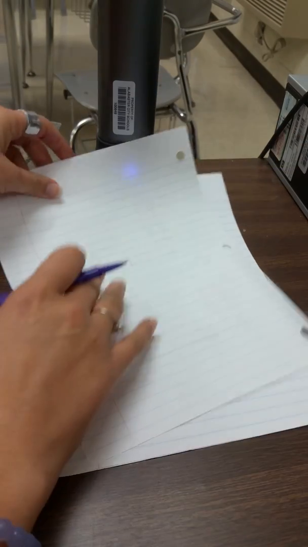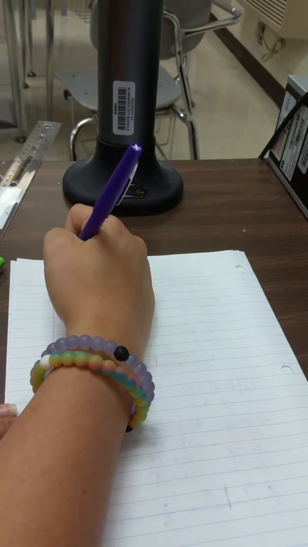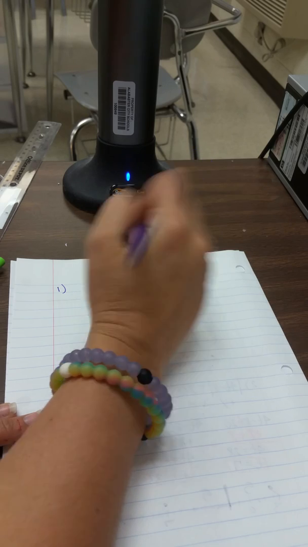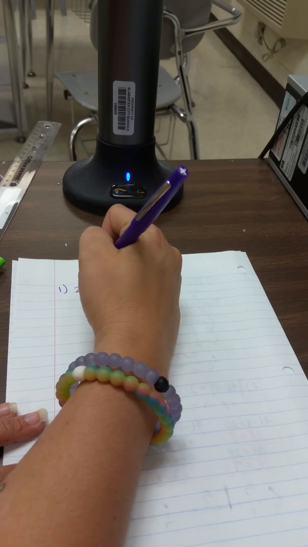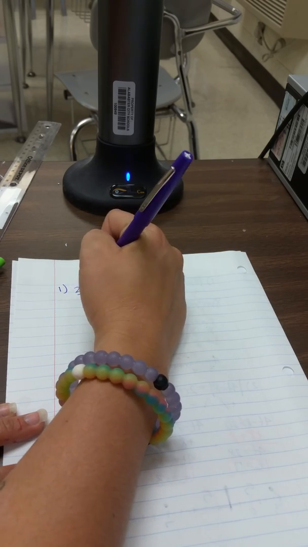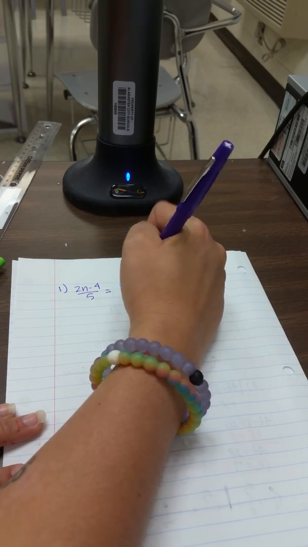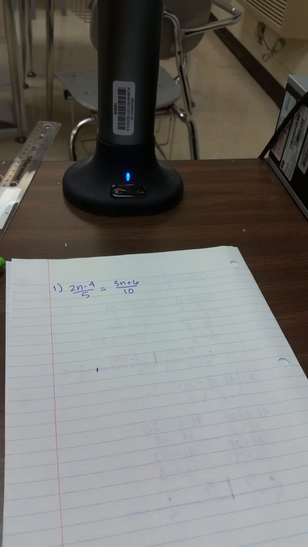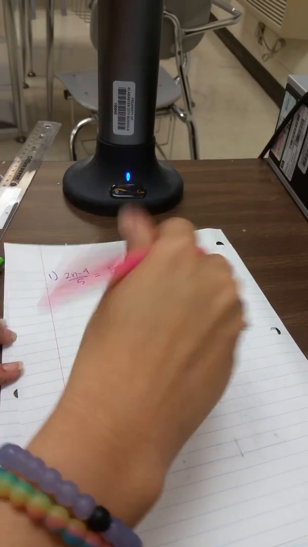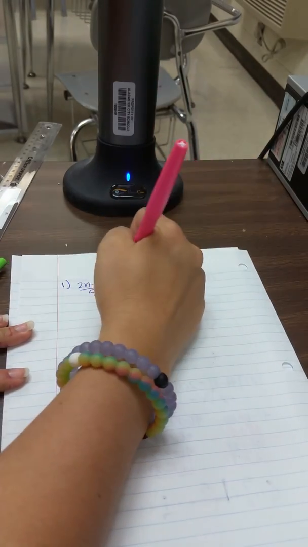All right, now we're going to do our proportions problems. Number 1 on proportions says 2n minus 4 divided by 5 equals 3n plus 6 divided by 10. So from here we cross multiply. Anytime in proportions you cross multiply.